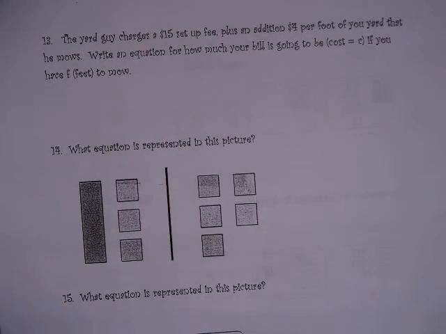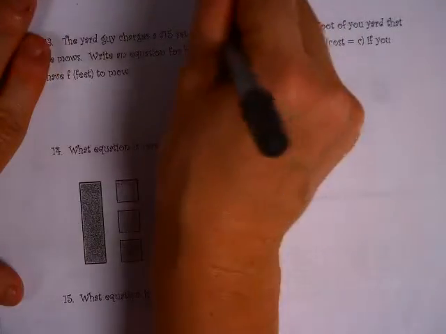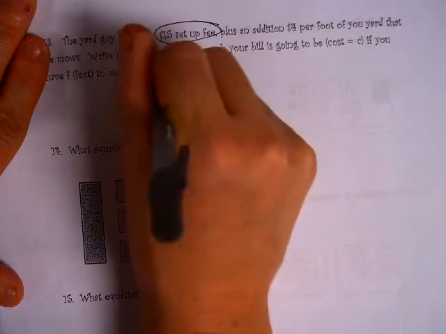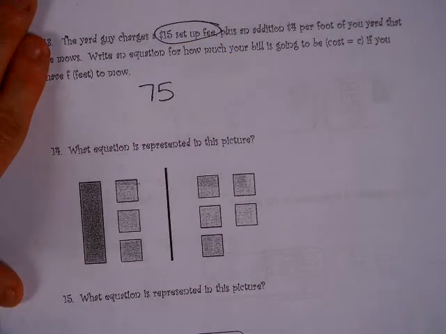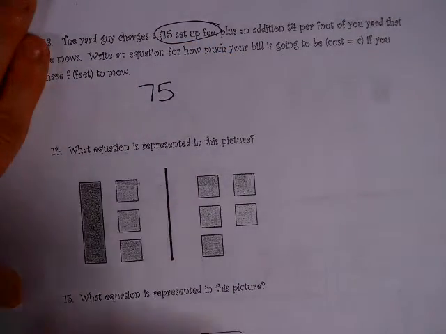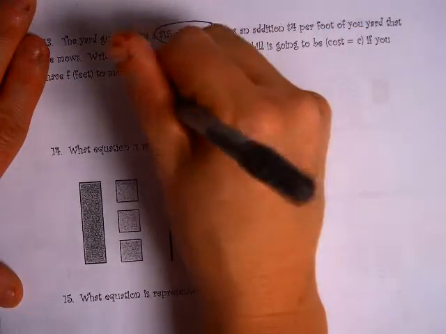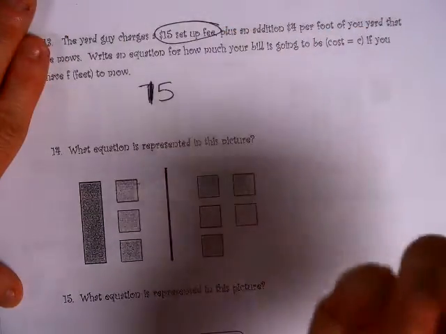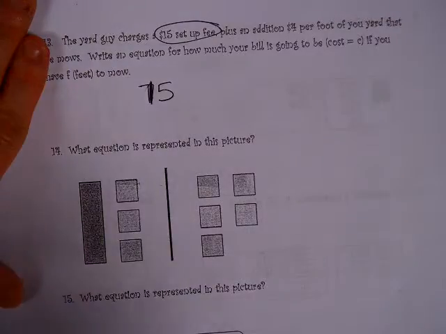All right, so now let's go to 13. This is another one, very much like the last one. Okay, it's about a yard guy, and he charges a $75 setup fee. There's your independent or your constant. Every time he walks in, you're paying that. And I'm sorry, I think it's 15, not 75. Okay, so a $15 setup fee.